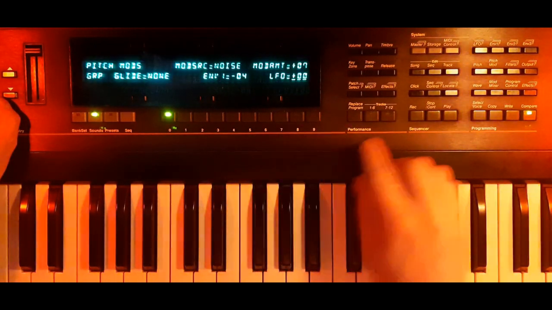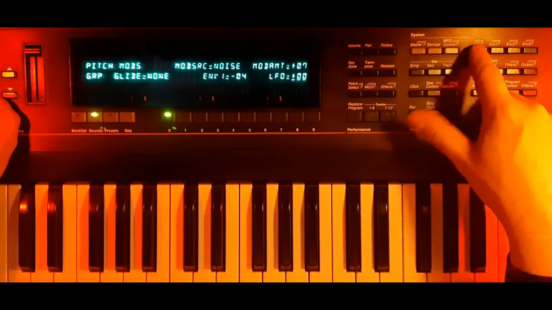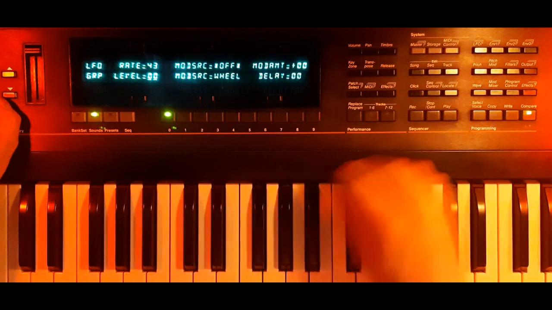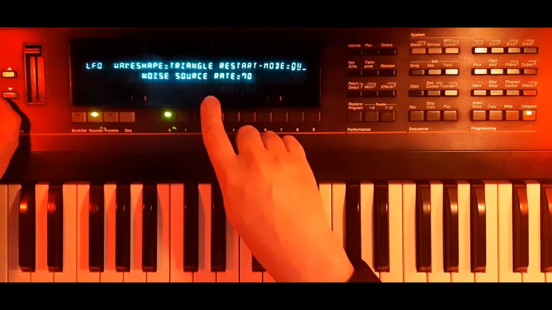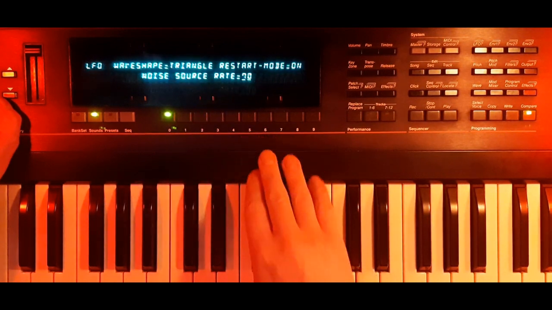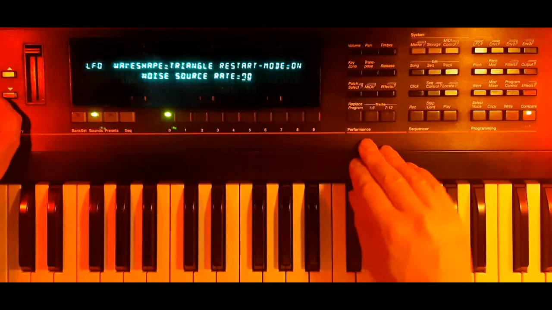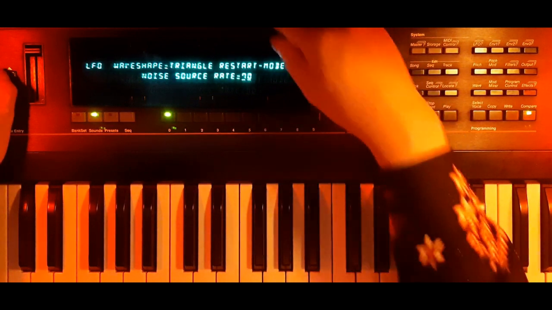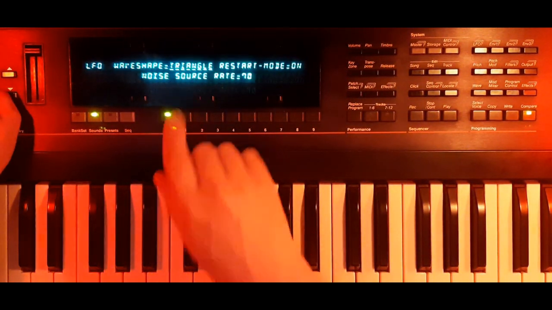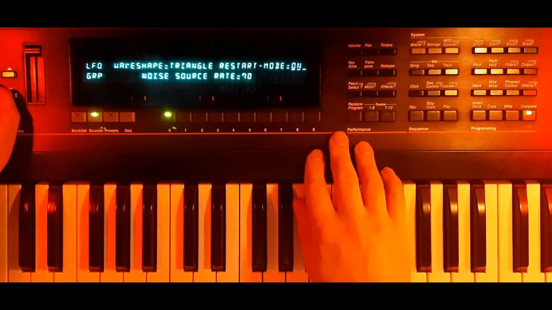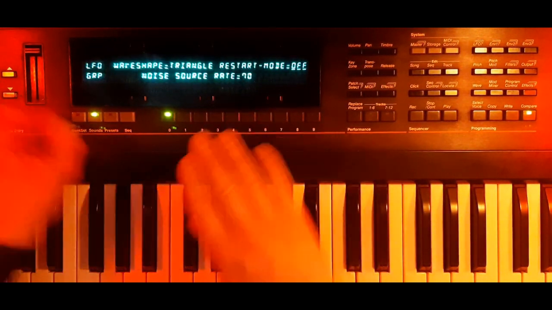Okay, let's move to the LFO page. Over there we will adjust the noise rate to 70. Oh, it's already set to 70, so that's good. Now that we are on the LFO page, let's set the LFO shape to triangle and the restart mode to off.